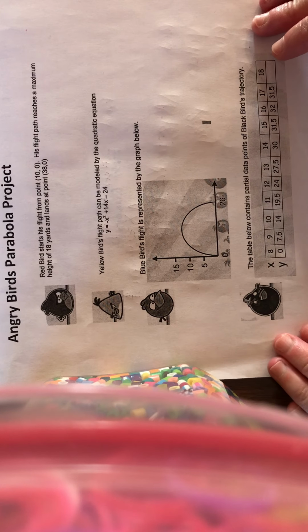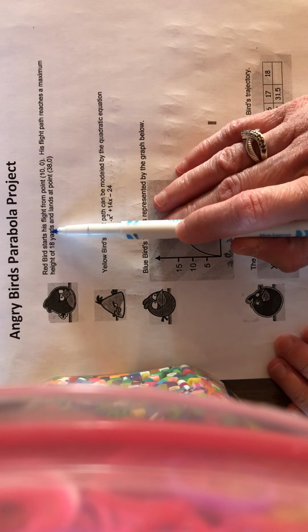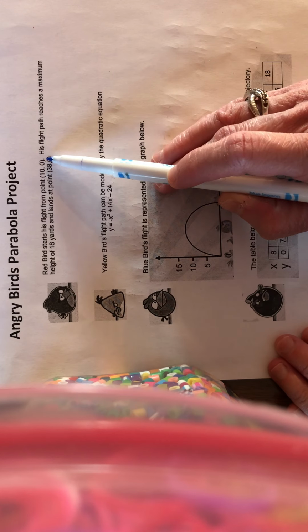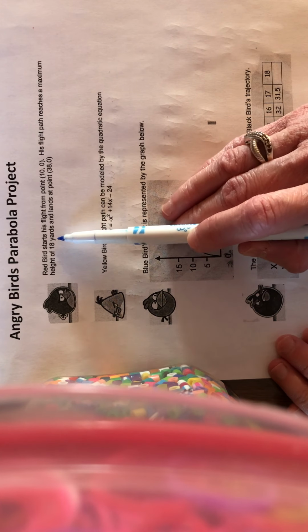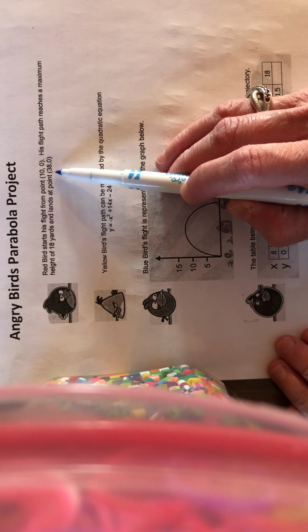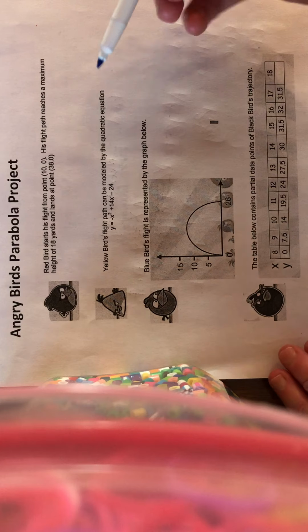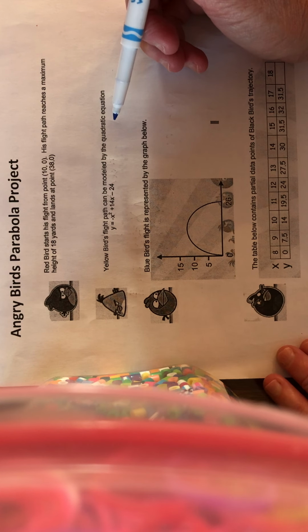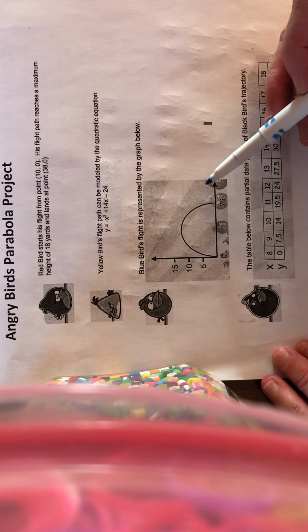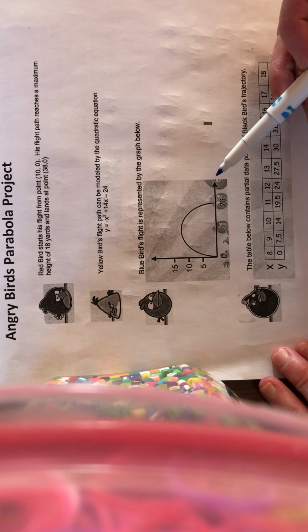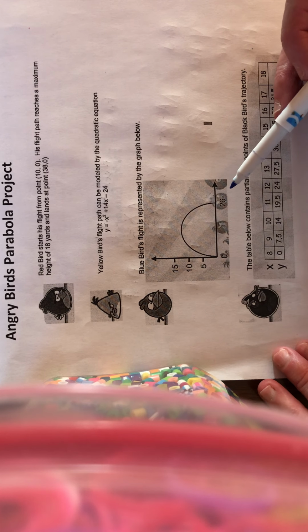So the next thing is, and I'm going to kind of combine steps 2, 3, and 4 together here in my discussion right now. On the back sheet, there's data about each bird. So Redbird starts from a flight point of 10, 0. His flight path reaches a maximum height of 18 yards and lands at the coordinates 30, 0. Yellowbird's trajectory is given to you with an equation. We've got a table here for Blackbird, and for Bluebird, you've been given a sketch of that bird's path.